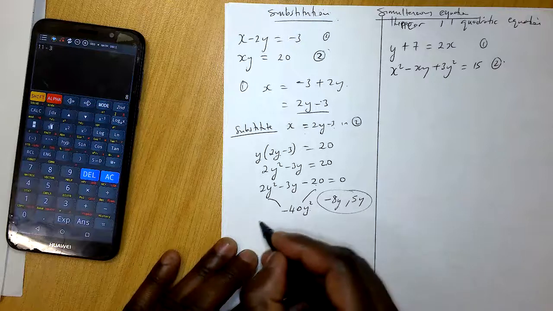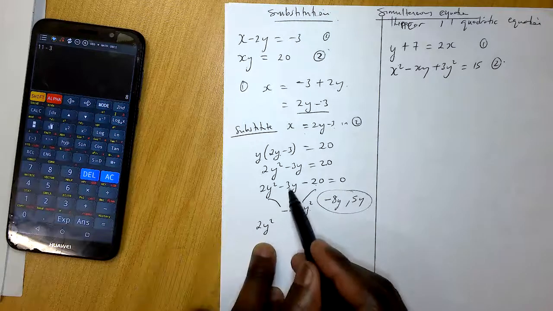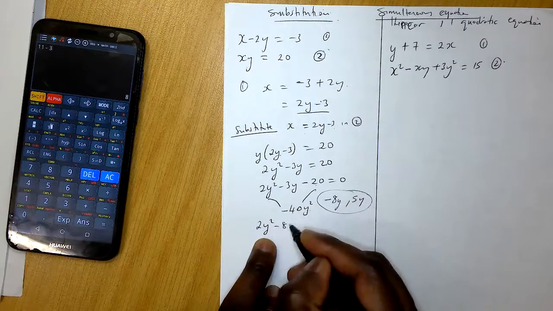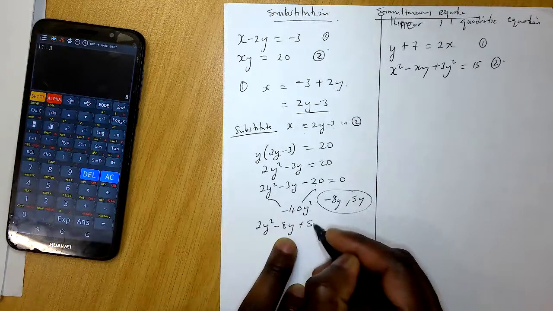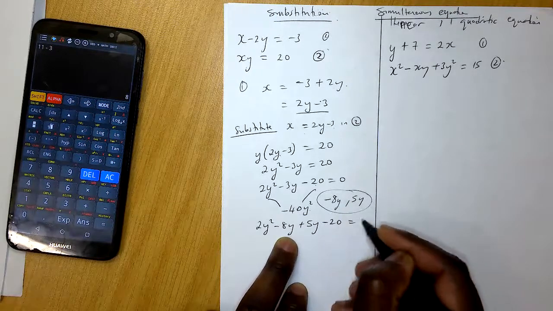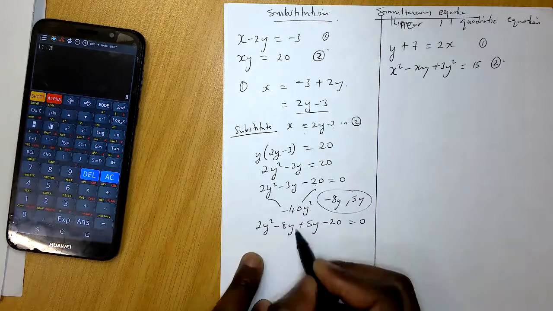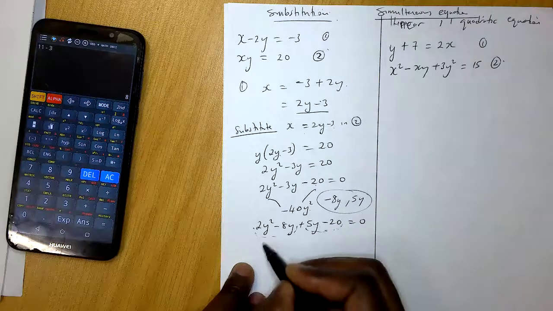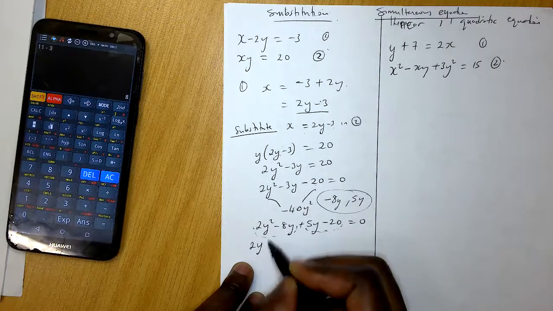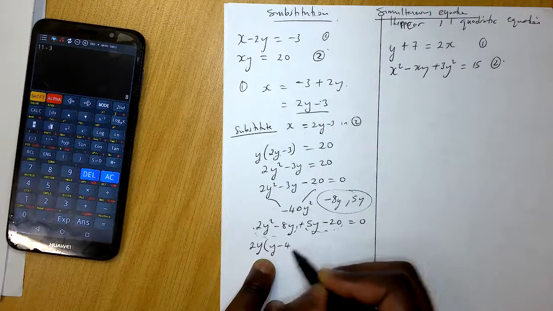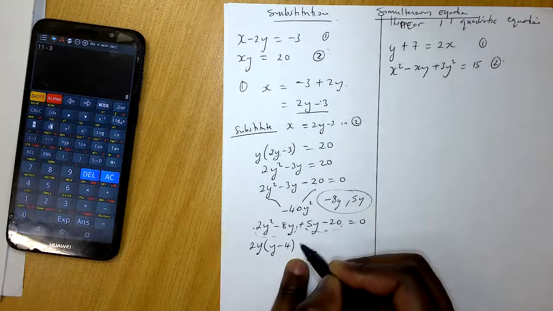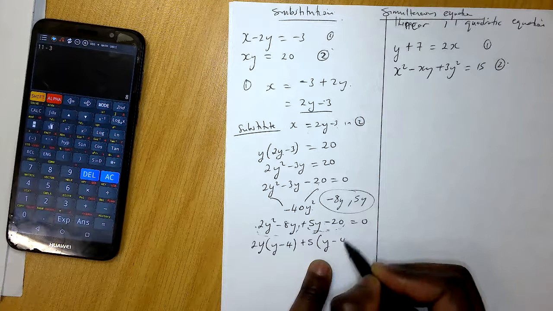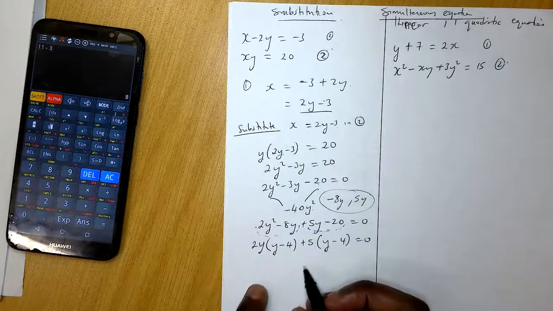So we're going to say 2y squared. You remember, we replace your negative 3y with these two factors: minus 8y plus 5y minus 20 is equal to 0. Now remember what you do: you separate this and factorize these two separately. So you factor out 2y in this case, and you're left with y minus 4. Then you factor out 5, because 5 is common here, and it's going to be y minus 4 into 5. Then what are you left with now?